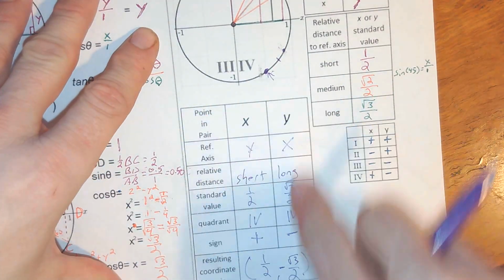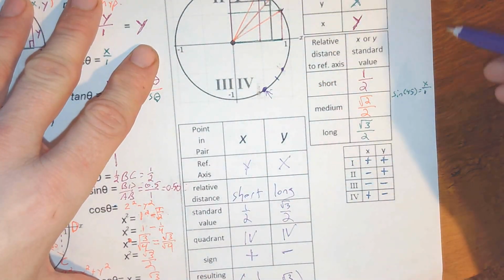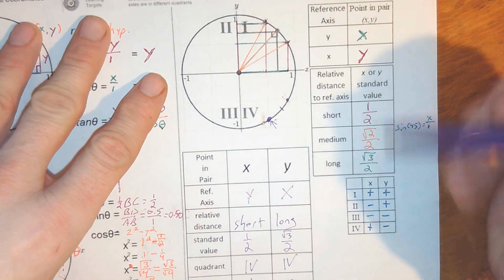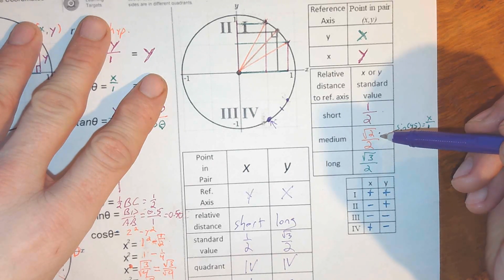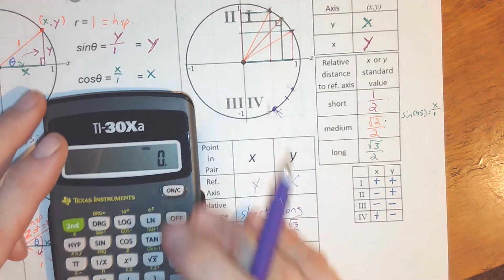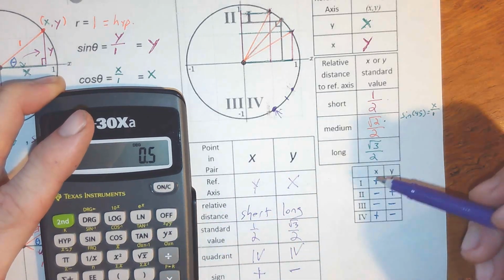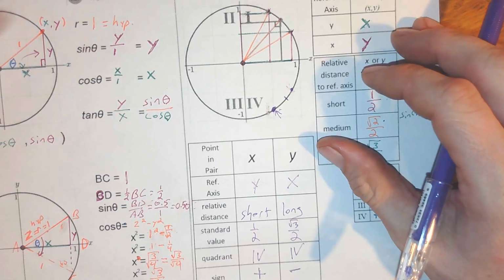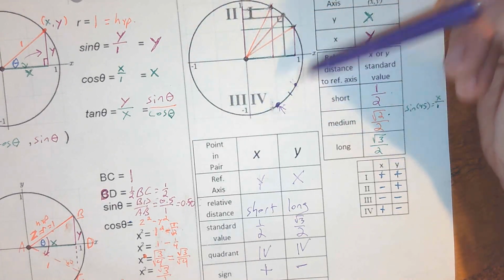It's good to memorize that table, or at least that process, and then these 3 numbers, right? That way you don't have to memorize all the way around, right? These 3 numbers are pretty good to know. 1/2 for short, square root of 2 over 2 for medium, and square root of 3 over 2 for long, right? So it's 0.5, 0.707, and then about 0.87. Okay, so hopefully that works out for you guys, and you understand the unit circle.